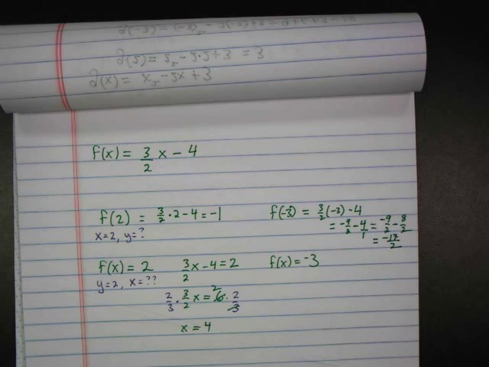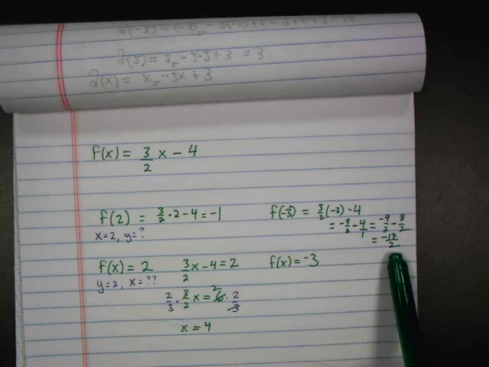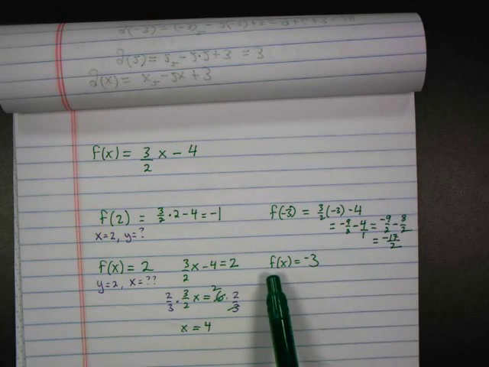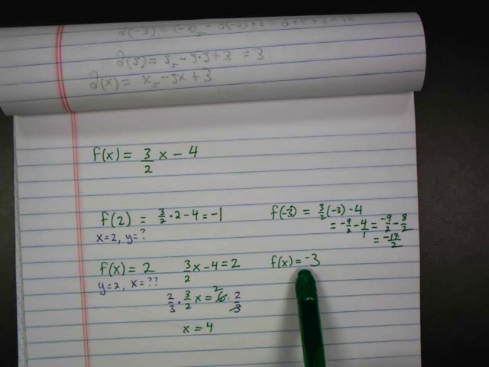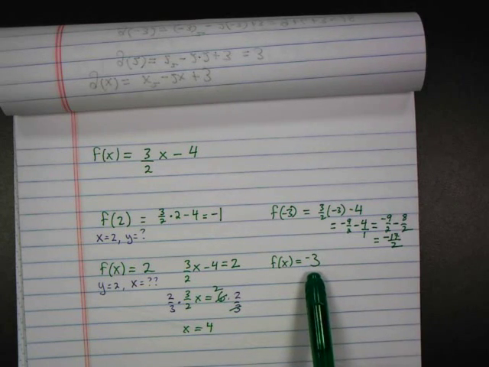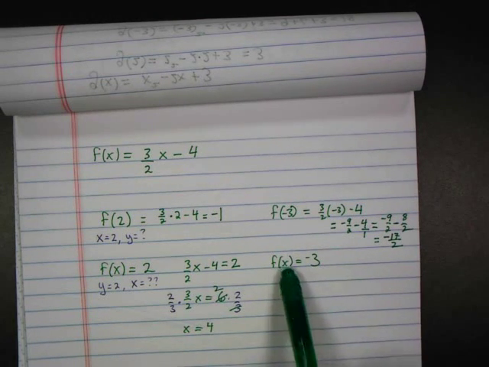All right, finally, this last symbol. Oh, wait a minute, what is the final answer for the last one? Negative 17 halves was our final answer. What does this symbol mean? F of x equals negative 3? Looking for the y? No, y is negative 3. We're looking for the x.